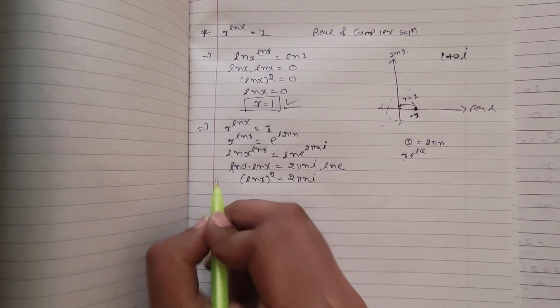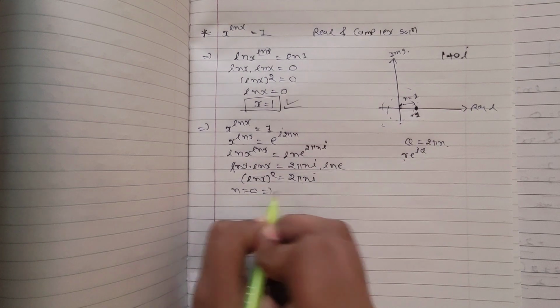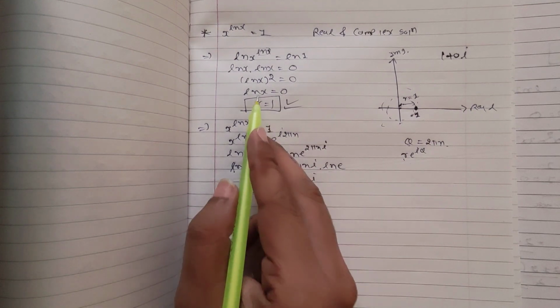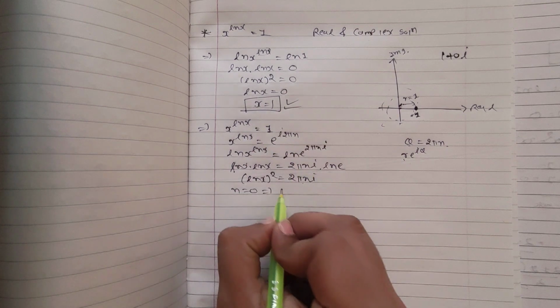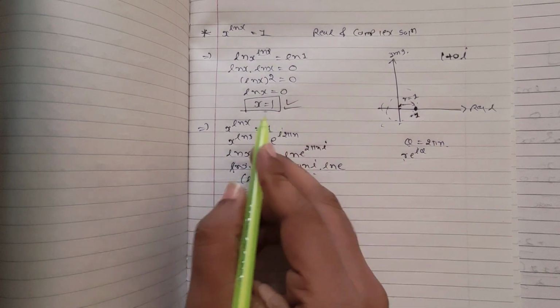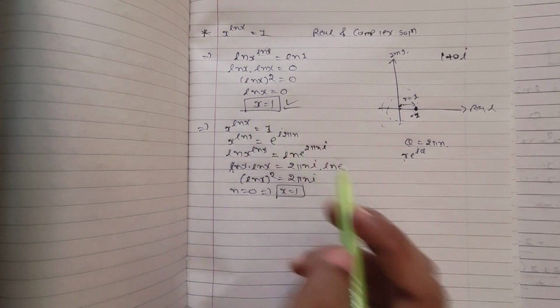Now if I put n equal to 0, then this whole term is 0, which becomes ln x equal to 0 and x equal to 1. So this we have already found for n equal to 0. We got x equal to 1.